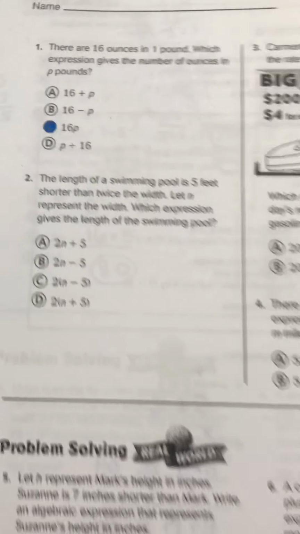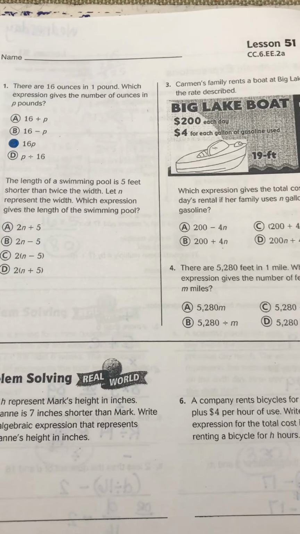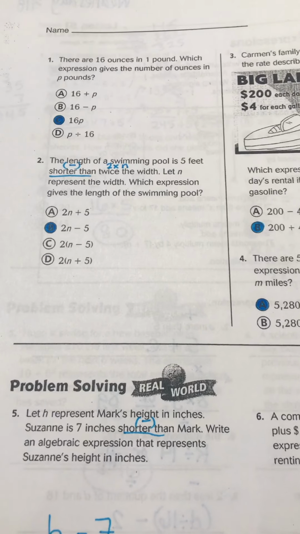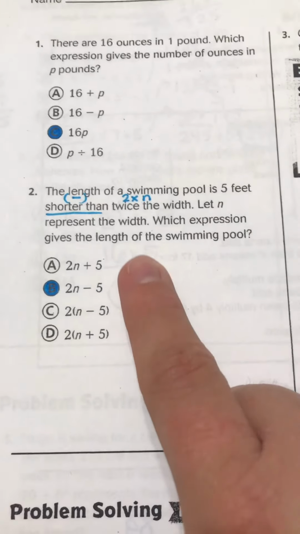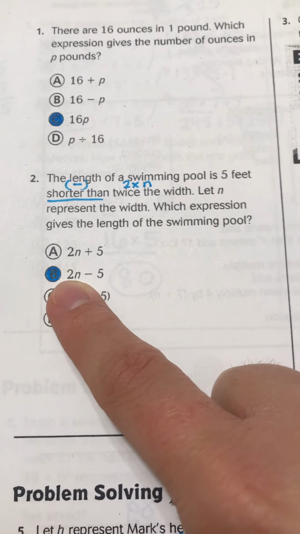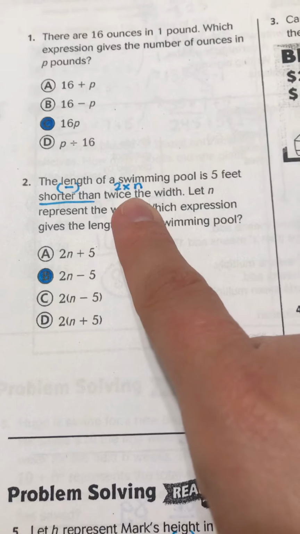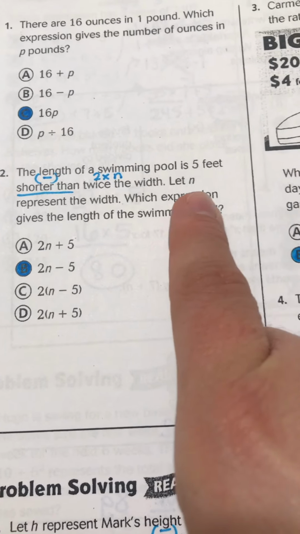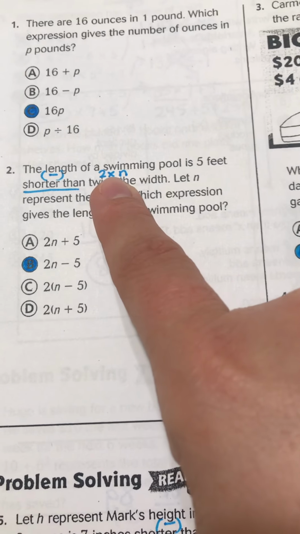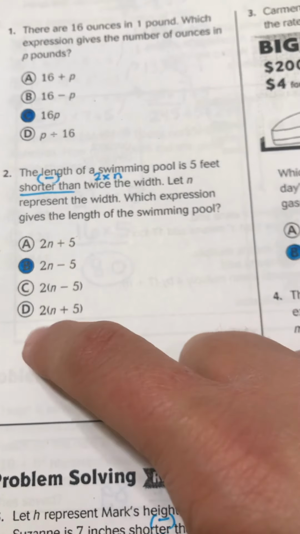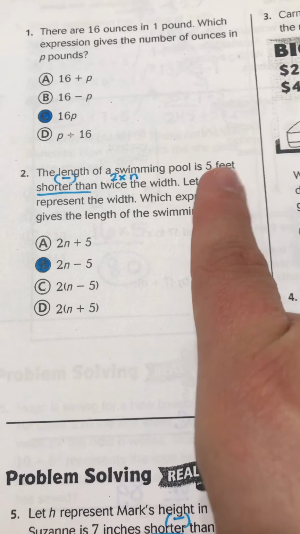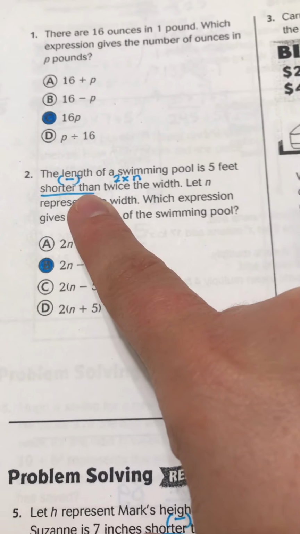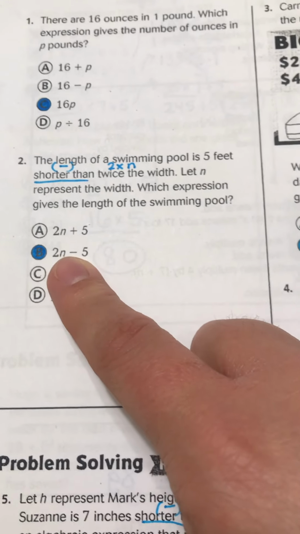Okay, try the rest of the problems on the back of this page and go ahead and pause and then come back and check your answers. Okay, let's go ahead and check our answers. So number 2, that is B, which is 2n minus 5. If you see twice, that means we're going to multiply by 2, and here it tells us that n represents width, so it's going to have to be 2 times n for sure, which many of these answers have. But then it says 5 feet shorter than. 5 has to go at the end, and shorter than means we are subtracting. So B is the only correct answer.